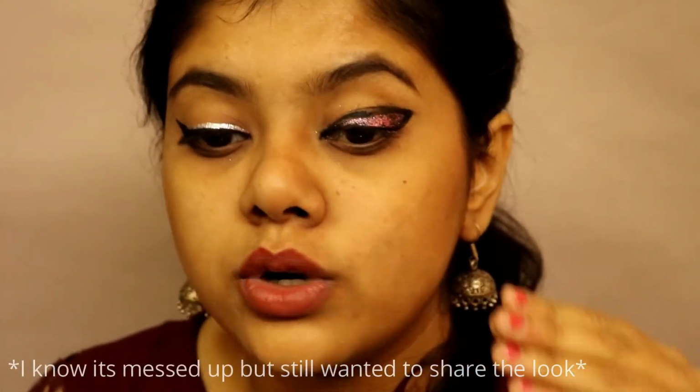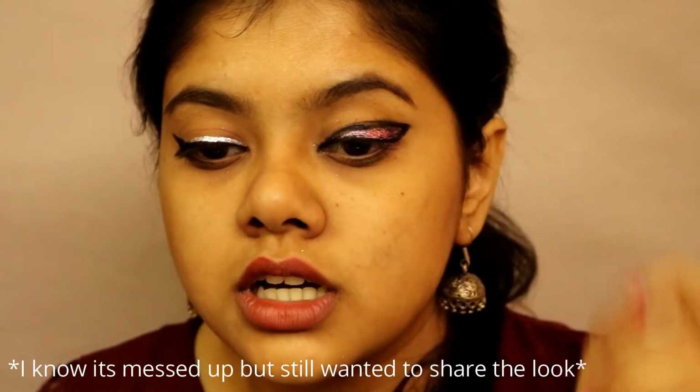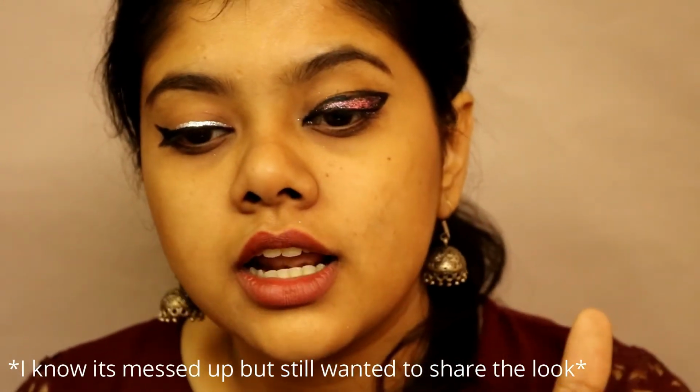This is a very bold look. For this, I have done a black border, a black bold eyeliner, and then I have filled it in with a shimmery pink eyeliner. You can use any eyeliner, any color you want. You can use a matte gel eyeliner in blue, green, pink, purple, whatever, or you can follow me and do a shimmery eyeliner.